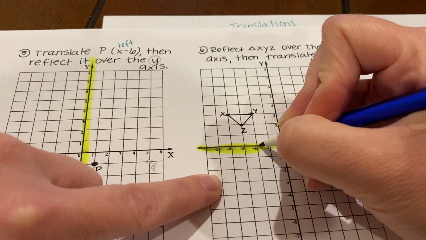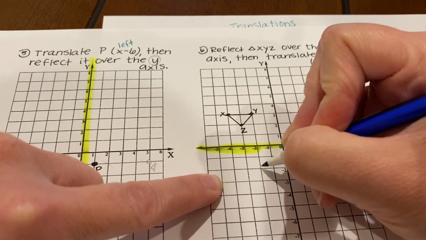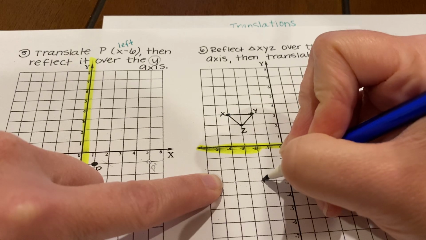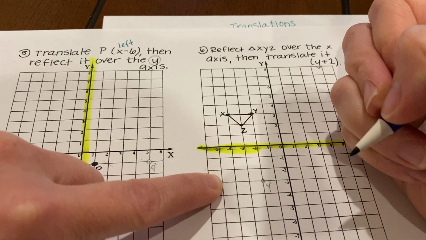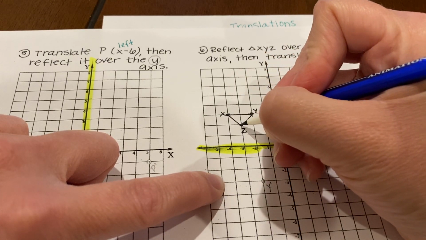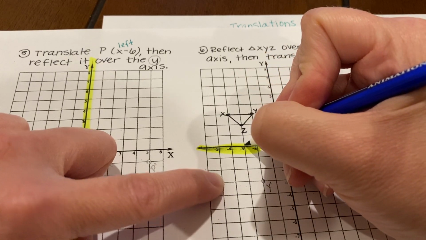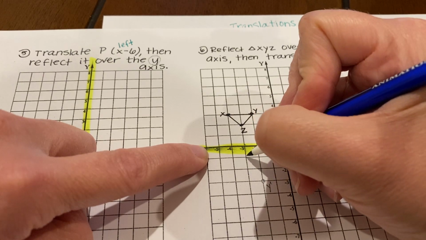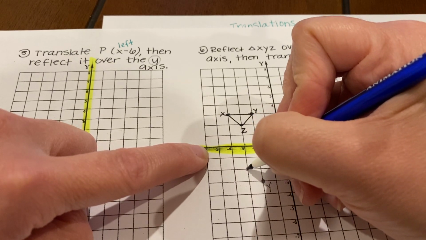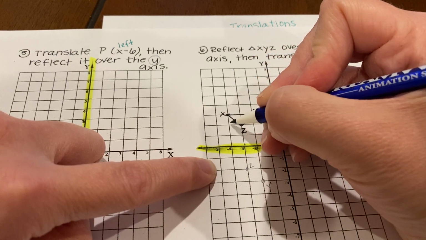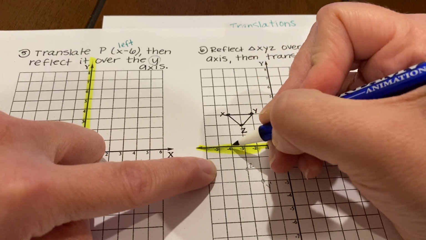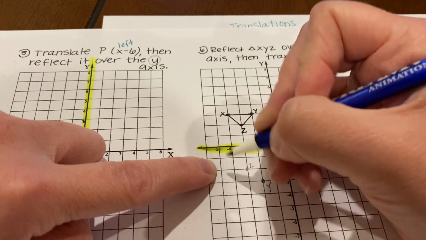So when you reflect it, it's going to be 3 away. 1, 2, 3. Make sure you label it. Okay. Z is 2 away. 1, 2. So when you reflect it, it's going to be 2 away. 1, 2. X is 1, 2, 3 away. So when you reflect it, it's going to be 1, 2, 3 away.